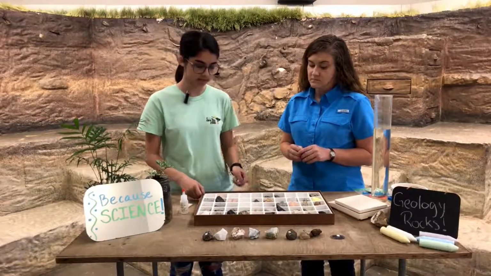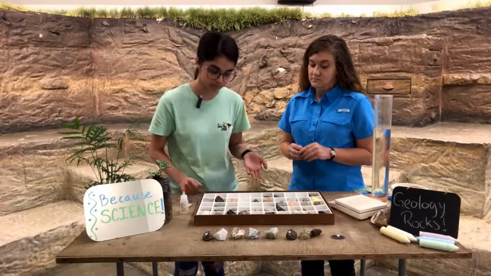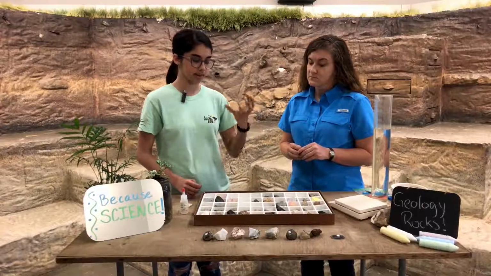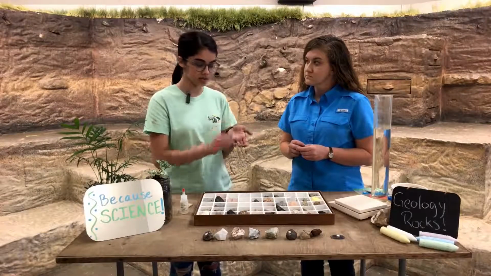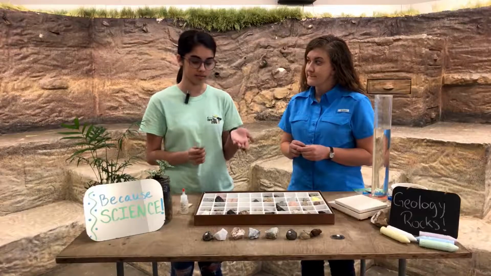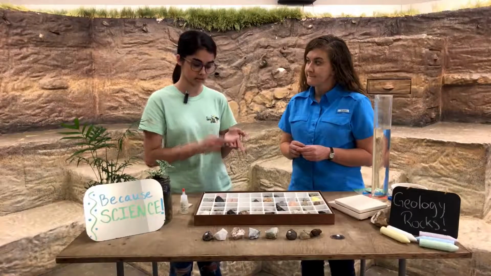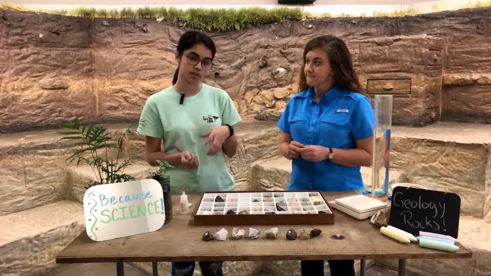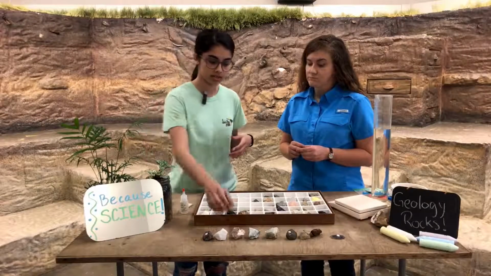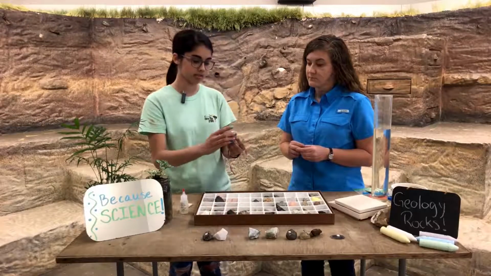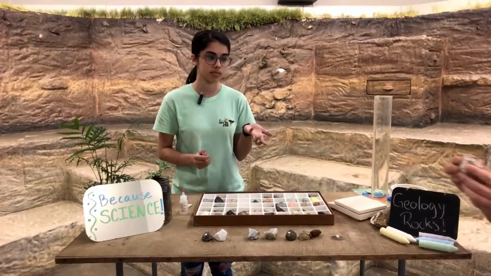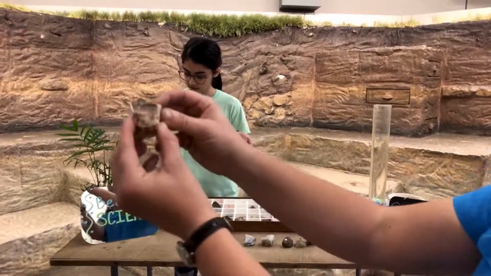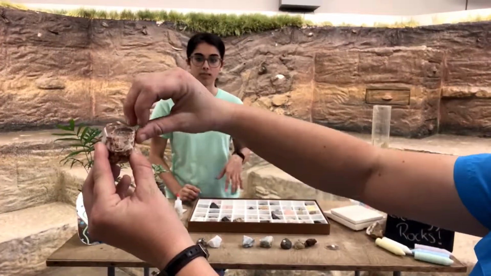So the next process would be the hardness of a mineral. Most geologists carry around a glass plate, and they can go in the field and scratch a rock. If the rock is harder than the glass, it'll scratch it, but if the glass is harder than the rock, it won't scratch it. What I have here is gypsum again, and gypsum has a hardness of 2, so it's not very hard.